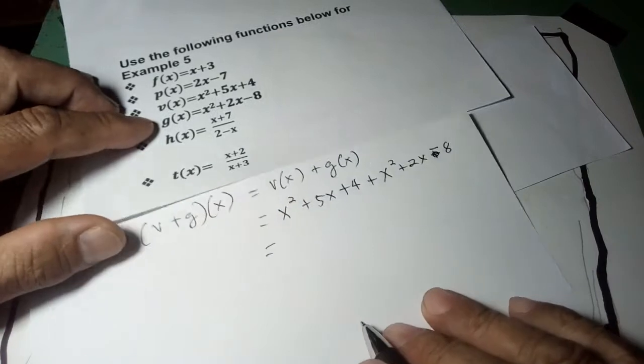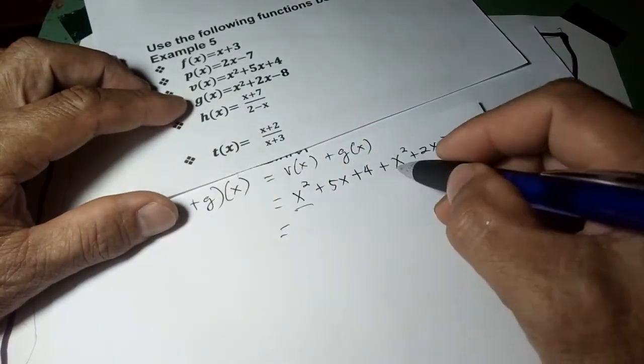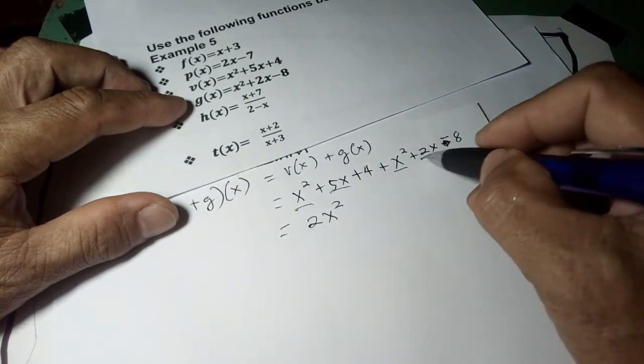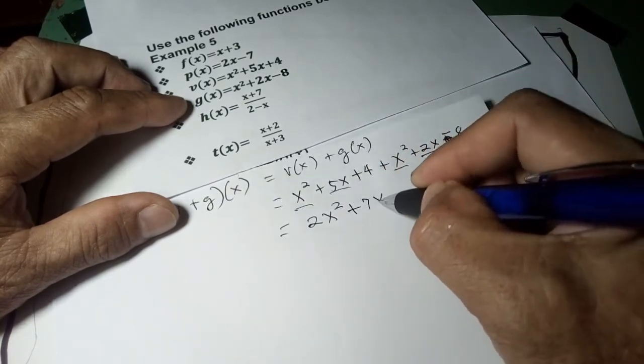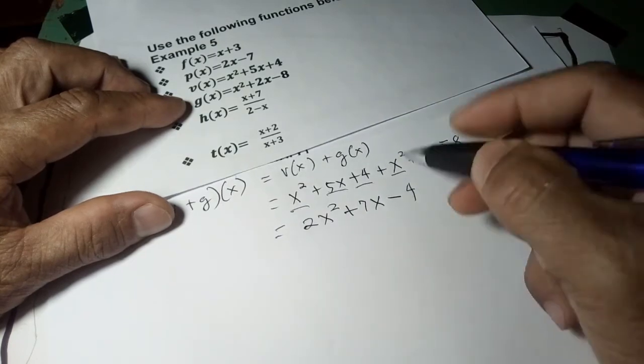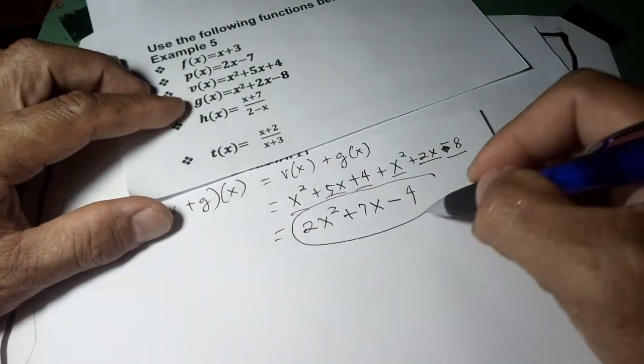Okay, combine similar terms. x squared and x squared is 2x squared. 5x and 2x is 7x. Positive 4 and negative 8 is negative 4. So this is our sum.